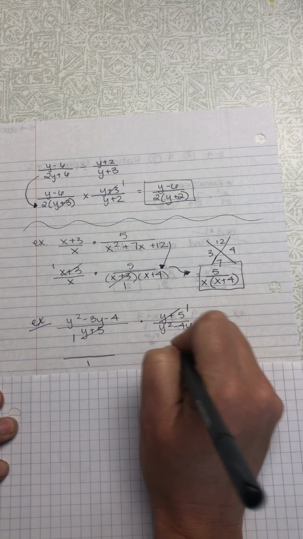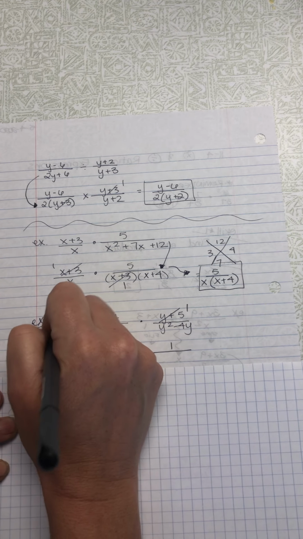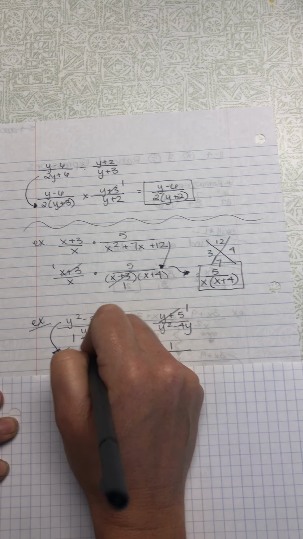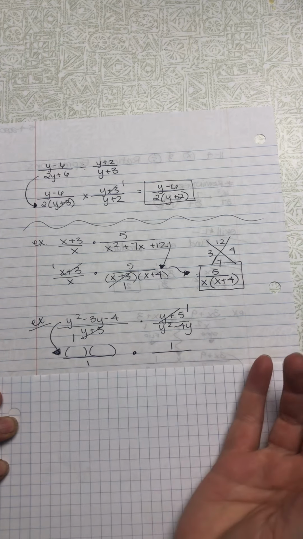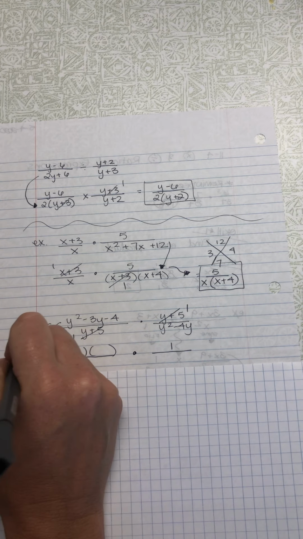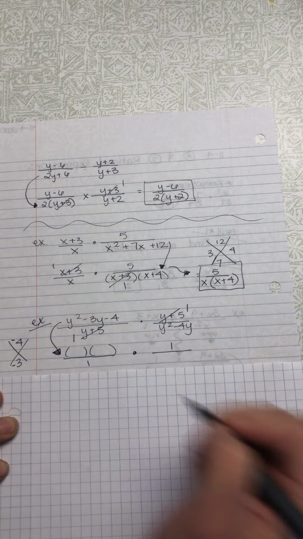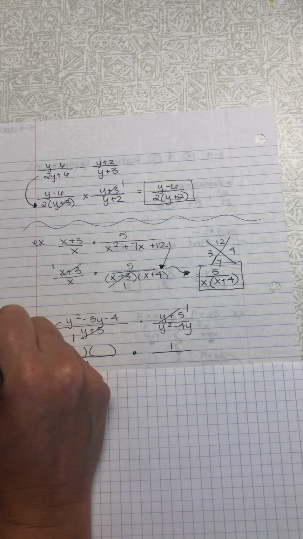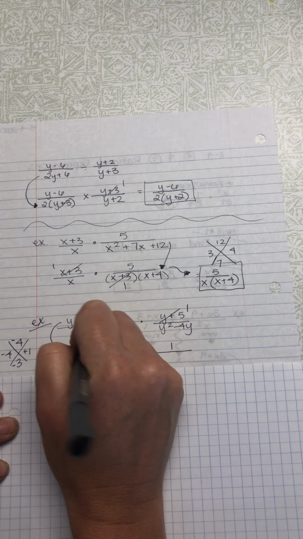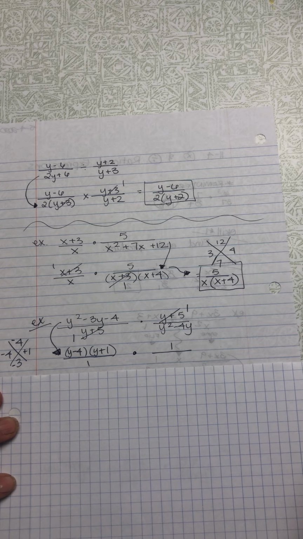So I've got 1 on the top of my right and 1 on the bottom of my left. And then now this one is a trinomial, so I'm going to have to factor it down. And I canceled out the others, so it's probably not a clue, right? So how do I get 4 when I multiply and 3 when I combine, and they both should be negative, right? So one of them is going to be negative, which means probably -4 and +1. So y minus 4 and y plus 1 is my factored.